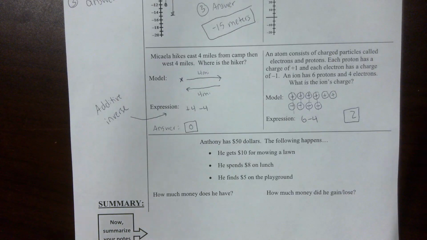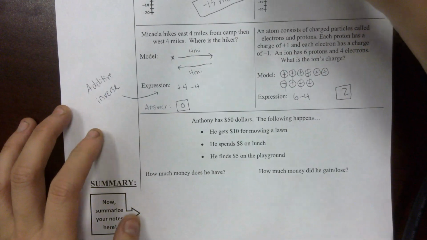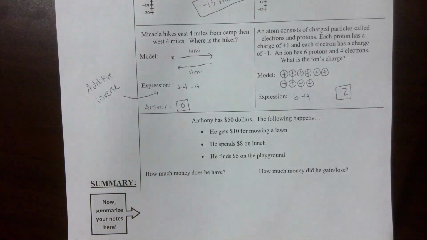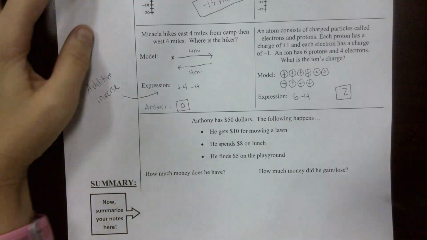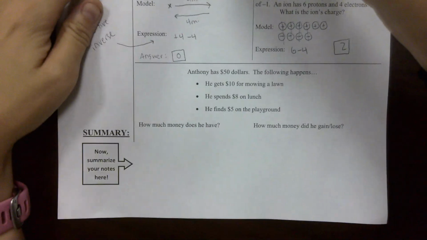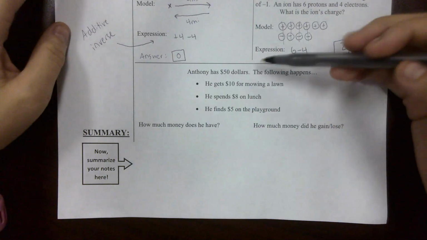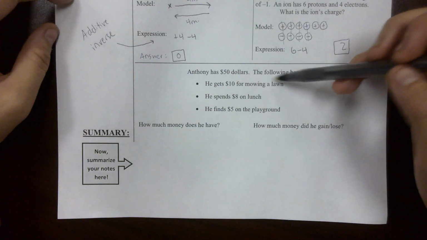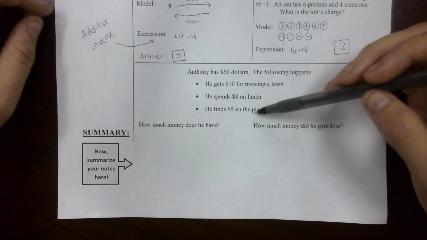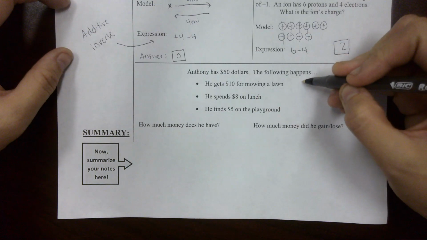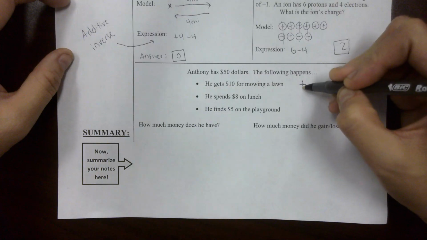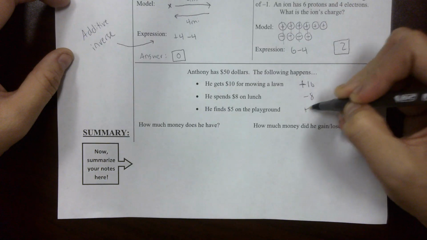Okay, so for the last problem, I want you to try it on your own. See if you can do an expression and then find the answer to these 2 questions. Okay, so some of you guys are getting it. So he gets $10 for mowing a lawn. He spends $8 and then he finds $5. So we know that this is getting money. Like +10 minus 8 plus 5.